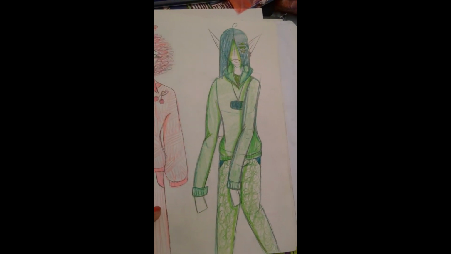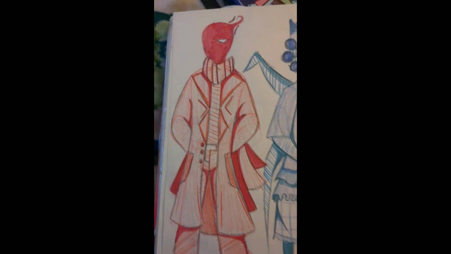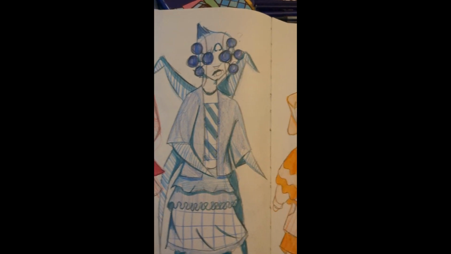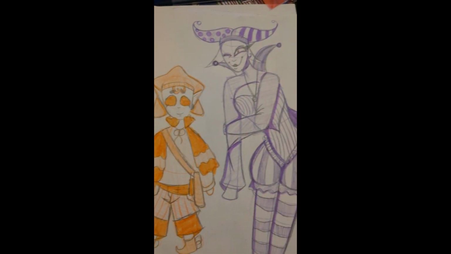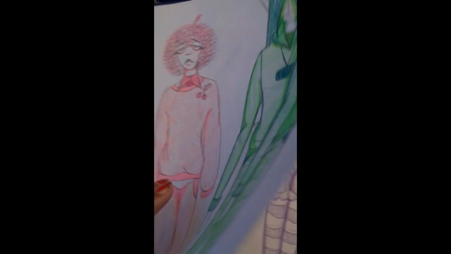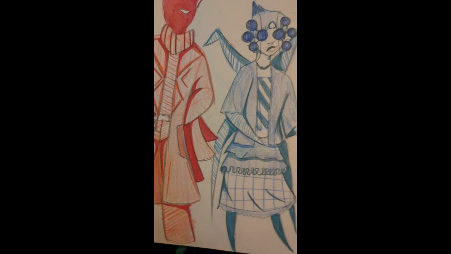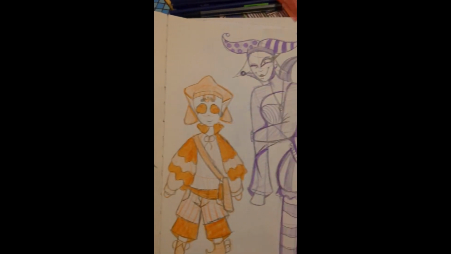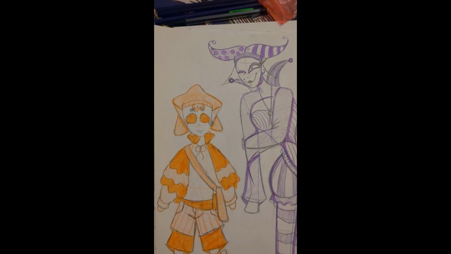I now have finished all of the drawings. Sorry if the lighting's a bit trash. It is slowly but surely getting dark in here. I really love how all of these came out, and if you have any name ideas in general for any of the characters, just let me know.